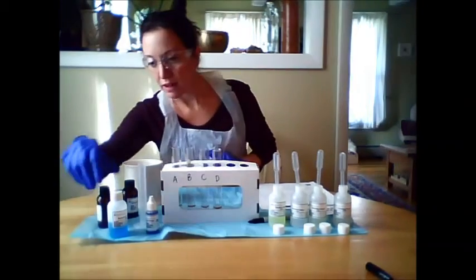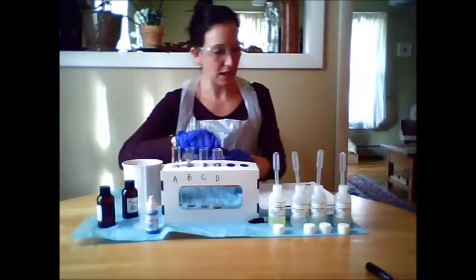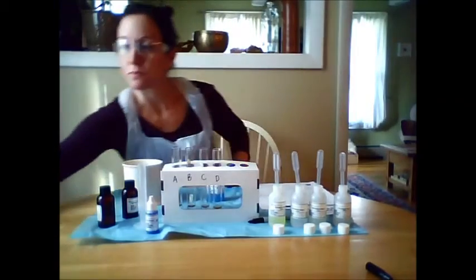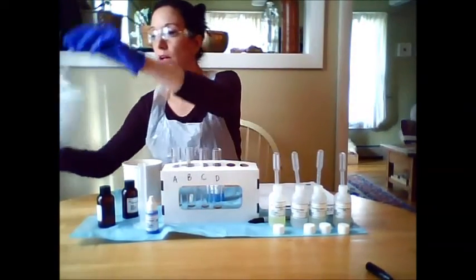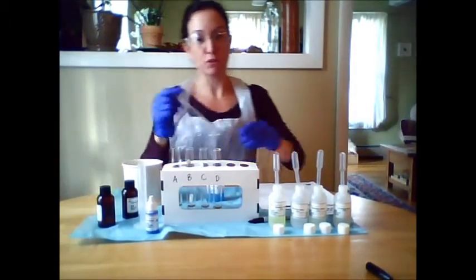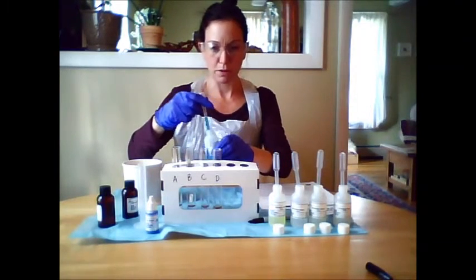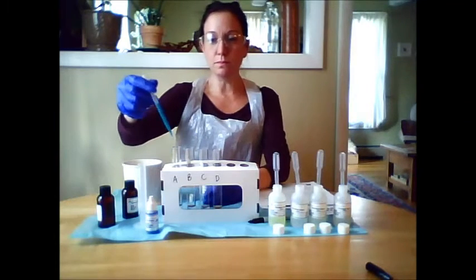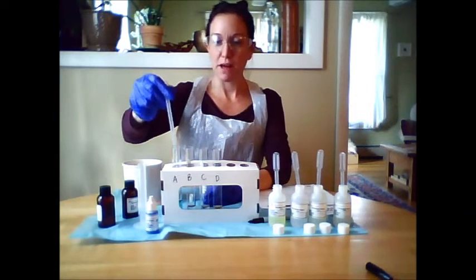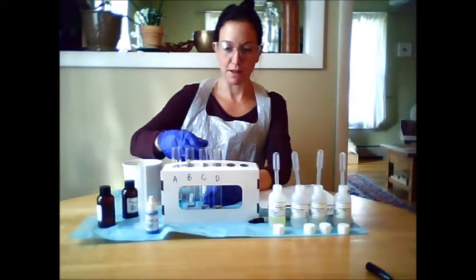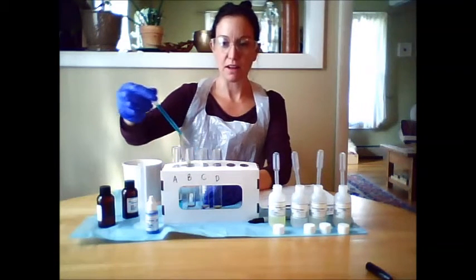So, for the next part of the experiment, we'll be adding the Benedict's solution. And with a new pipette, I will add 3 milliliters of Benedict's to each test tube. These pipettes are graduated, and that means they have markings on the side.